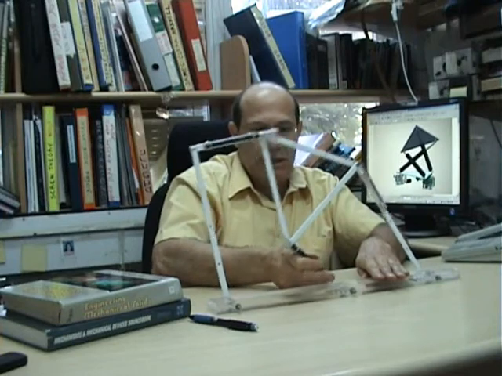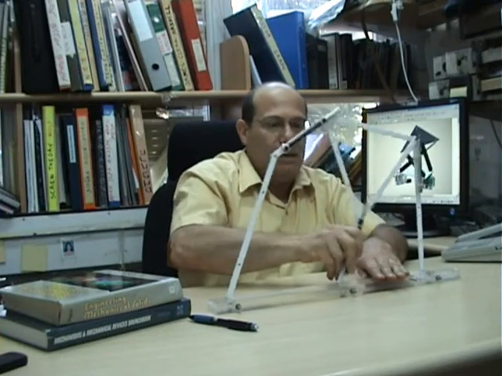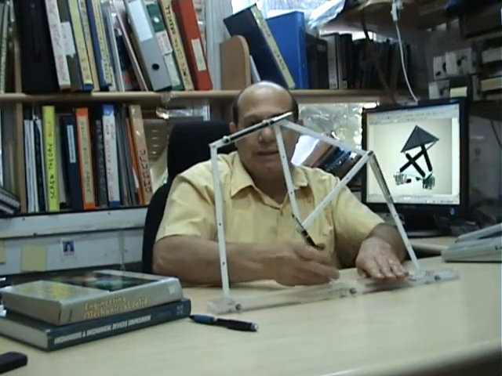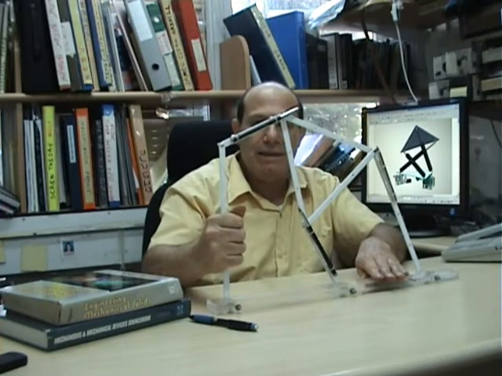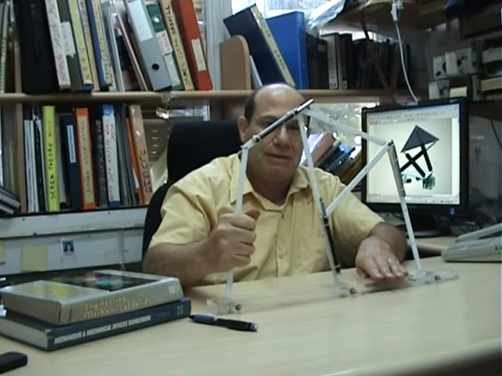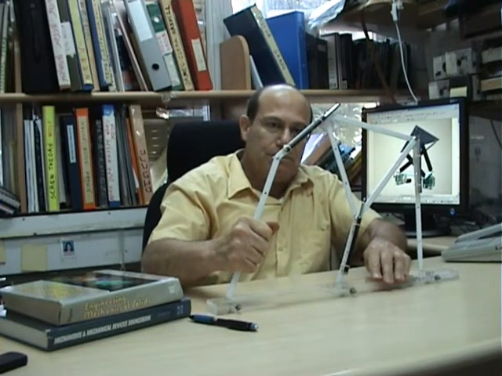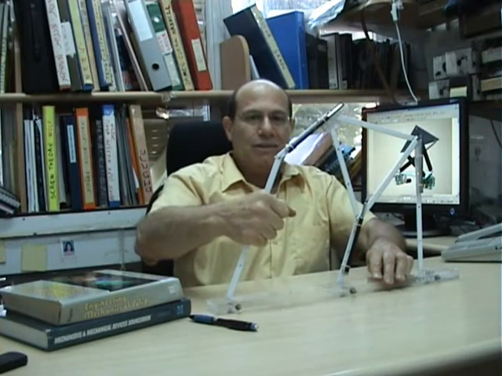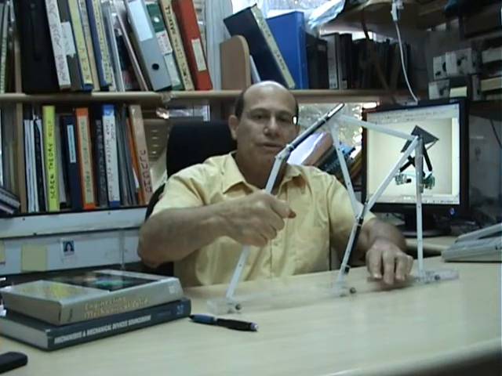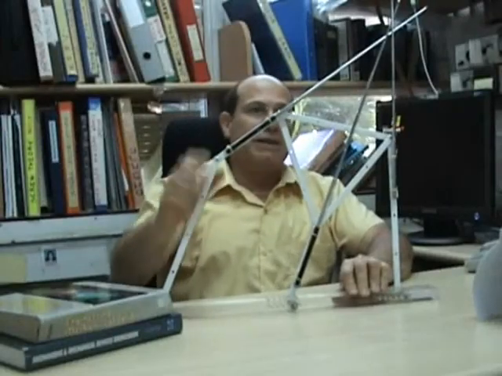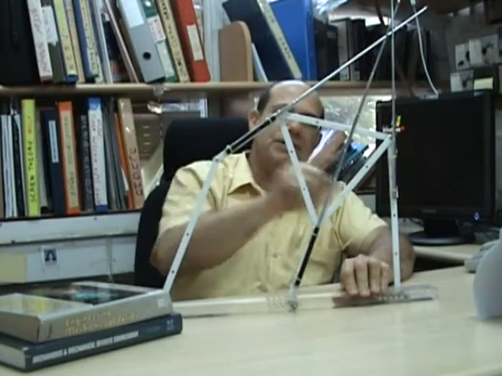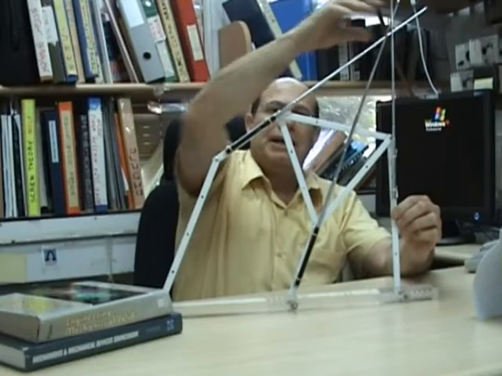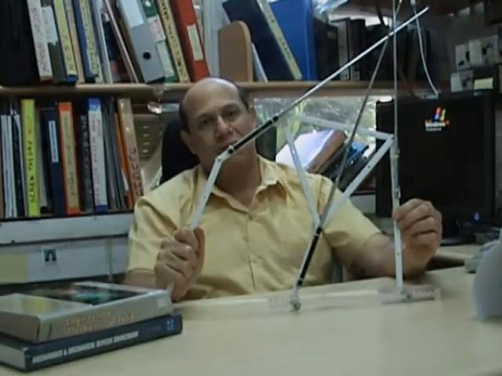As you can see, when I rotate this link, it rotates smoothly. But when I rotate this link, suddenly a strange thing happens. It is locked. This spatial configuration is called a singular configuration. As we can see, the continuation of these 3 links intersect at the same point. This is the singular position.